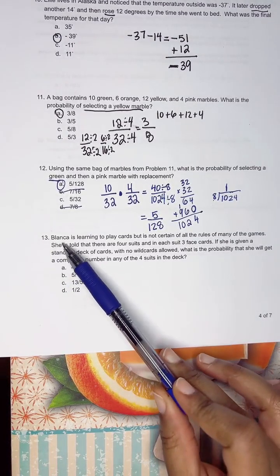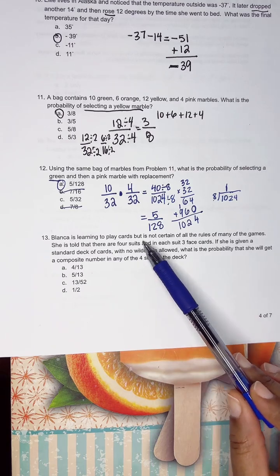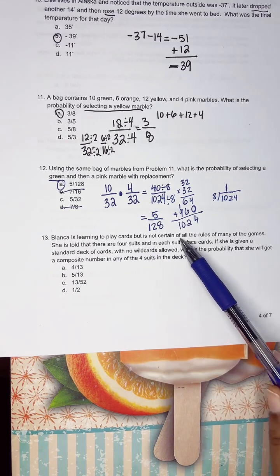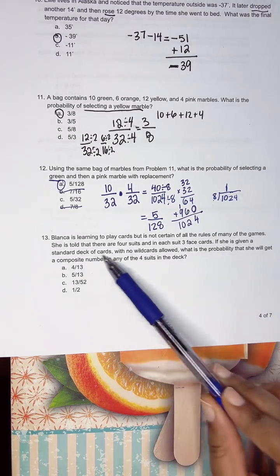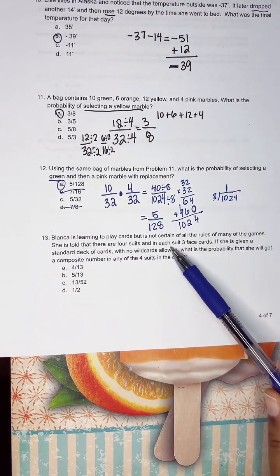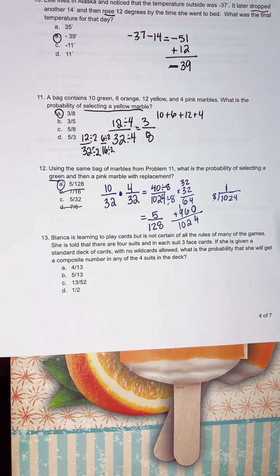So for 13, Blanca is learning to play cards, but is not certain of all the rules of many of the games. She is told that there are 4 suits, and in each suit, 3 face cards.